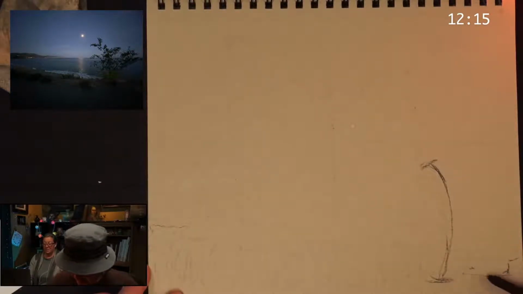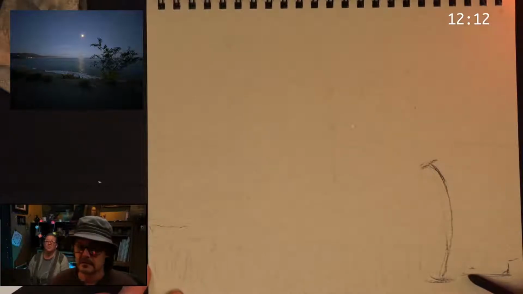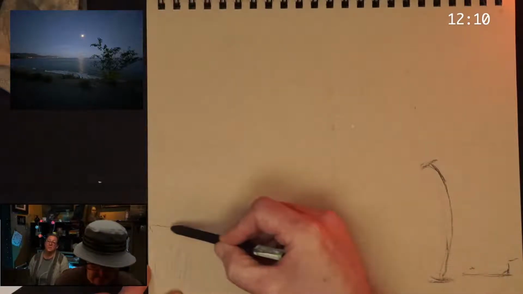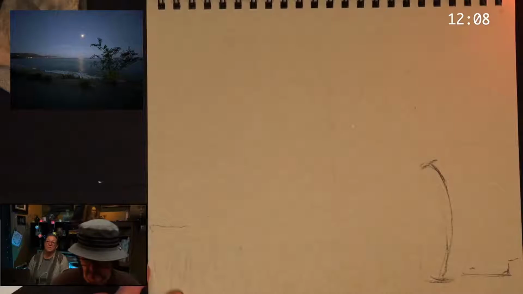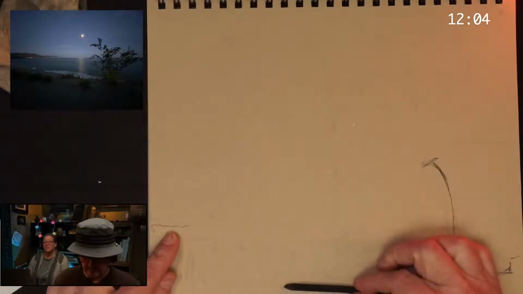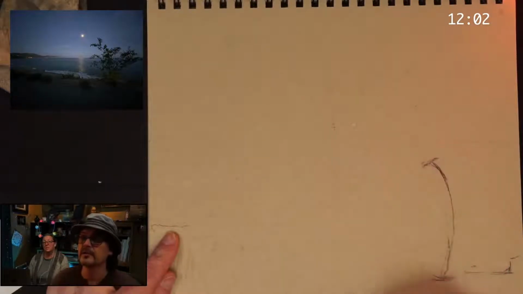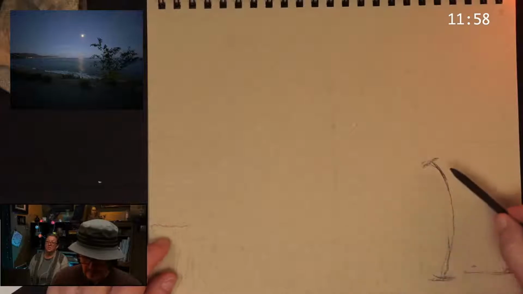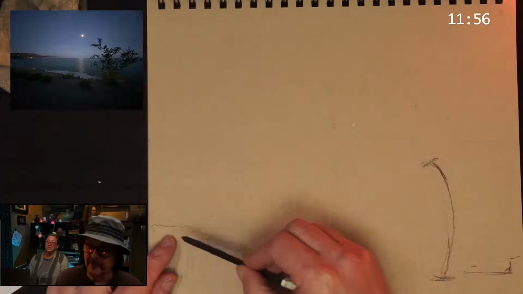Okay, so we're going from here to here. How do we know this is further away? Because it's higher on the canvas. Okay, so how else could we say further away?